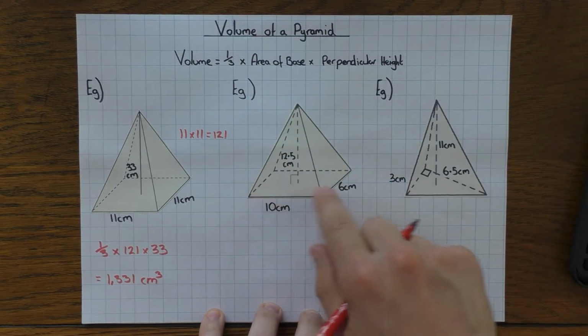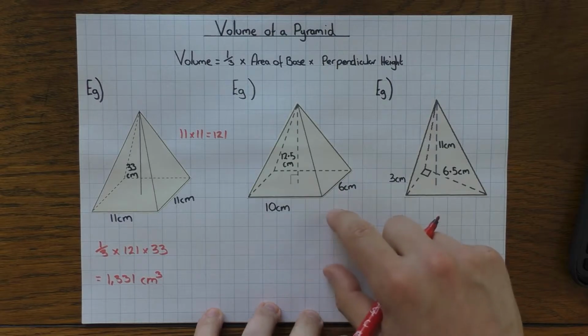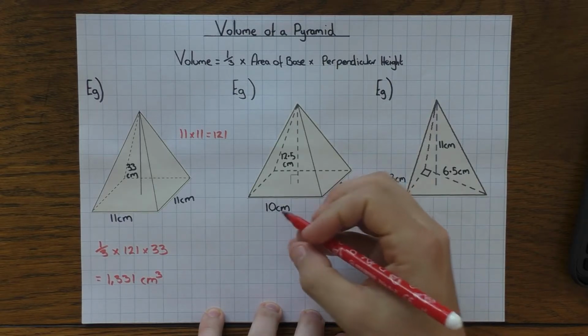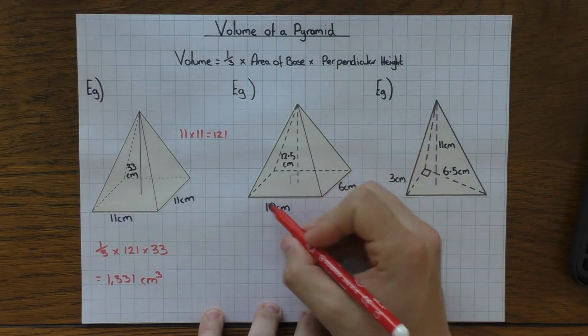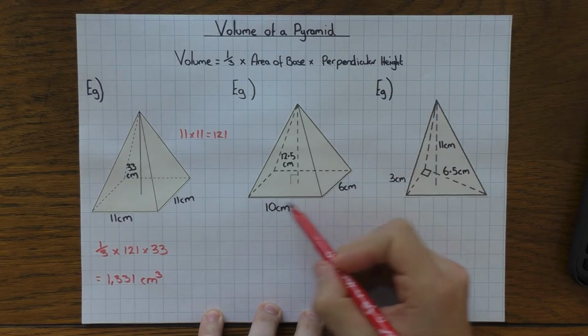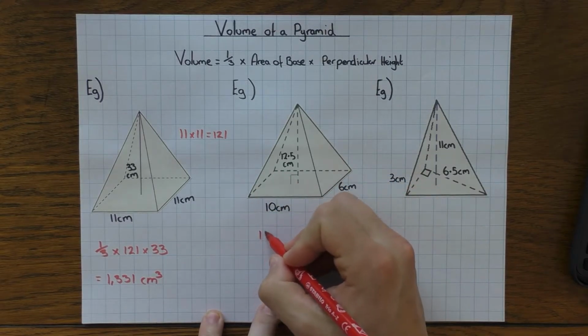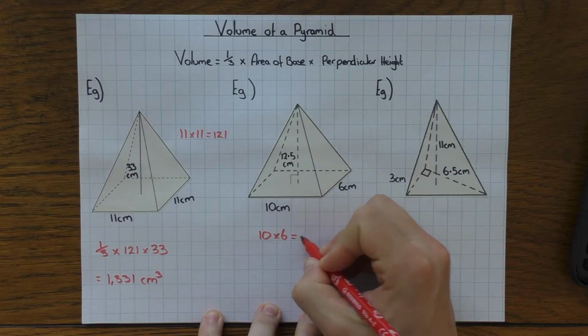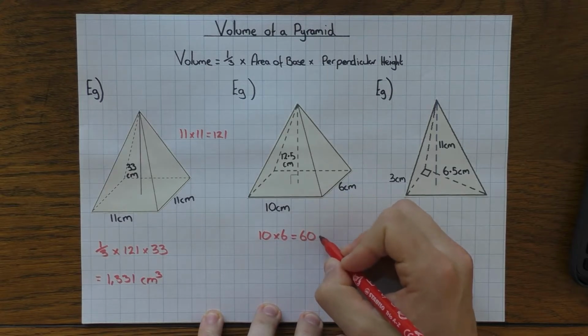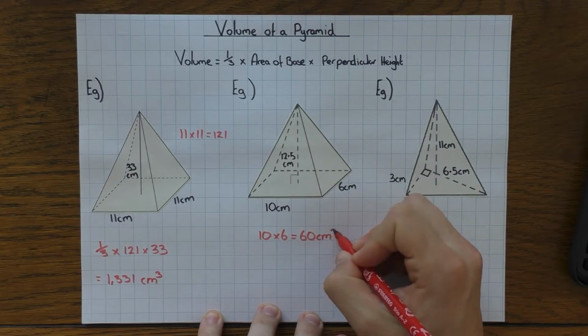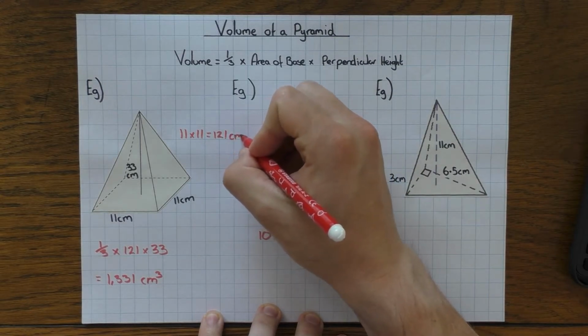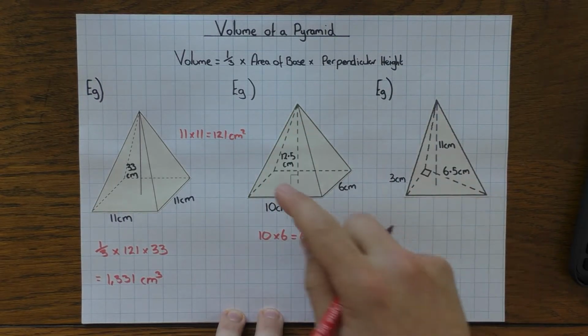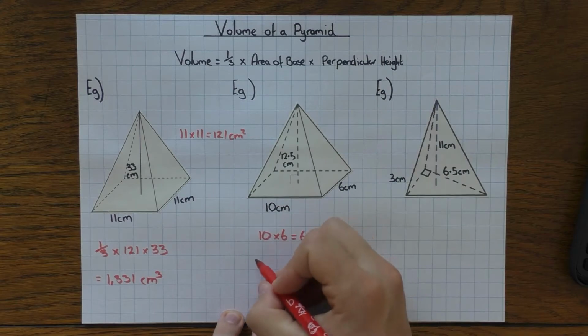This one here, this time it's a rectangular based pyramid. Let's have a look then. So let's do the area of the base. Well, it's a rectangle, so it's just going to be 10 times 6, which is 60, and I'll include the units, centimeters squared. I probably should do the same thing there, centimeters squared.